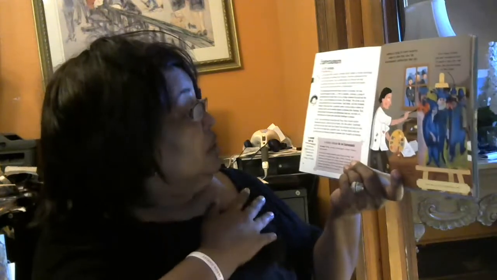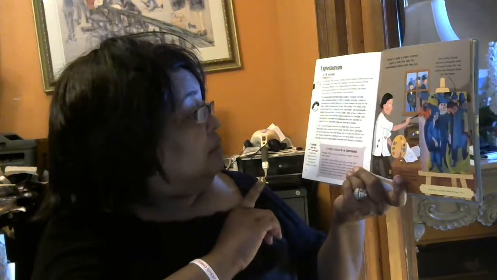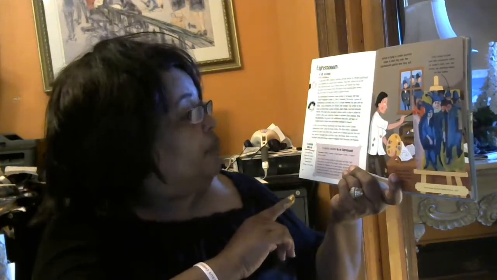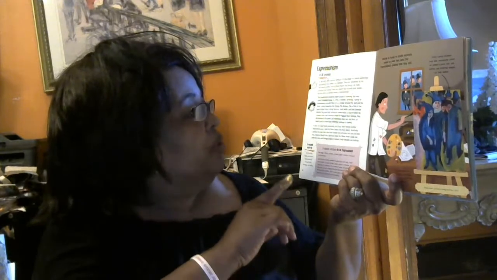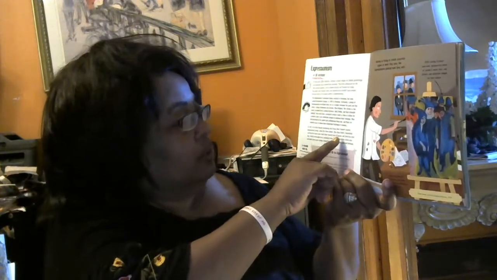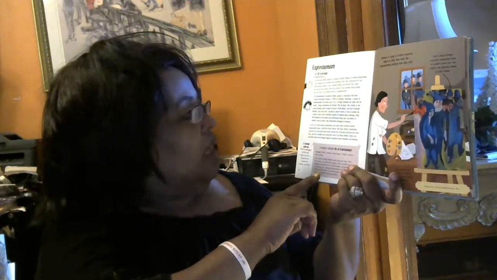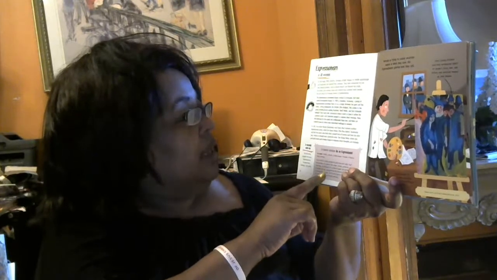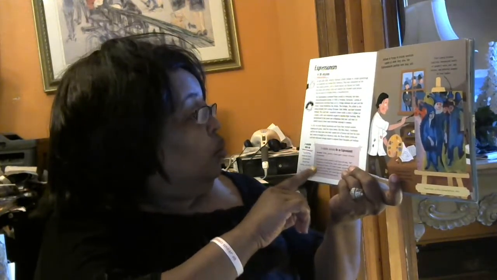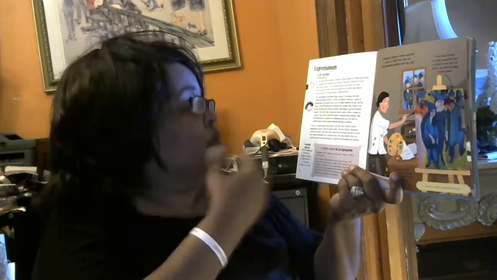How can you express that in an art piece? That same feeling. That's expressionism. Okay? So in 1911, artists Wassily Kandinsky and Franz Marc formed another expressionist group called Der Blaue Reiter, The Blue Rider. Kandinsky said that the name came from their shared love of horses and from the color blue, which he thought was a spiritual color.